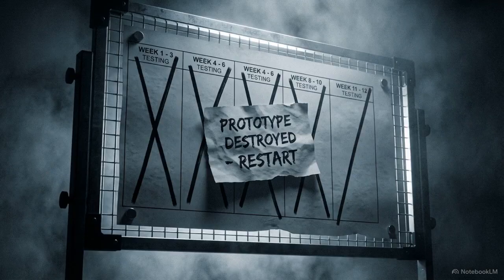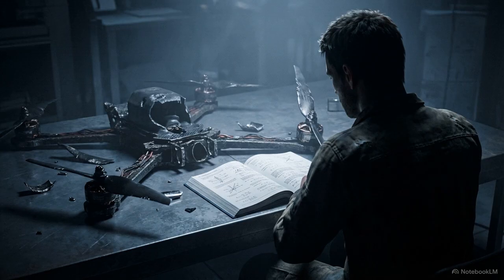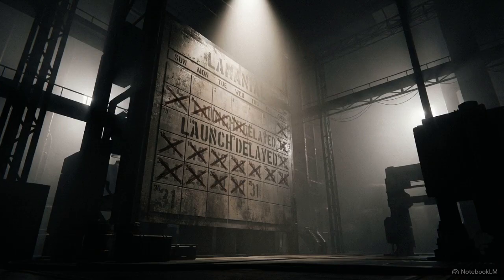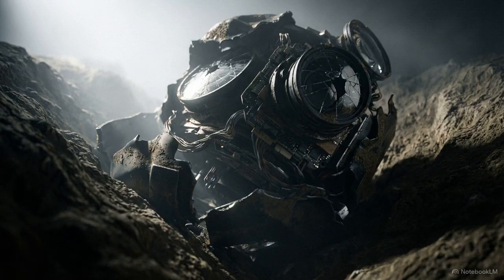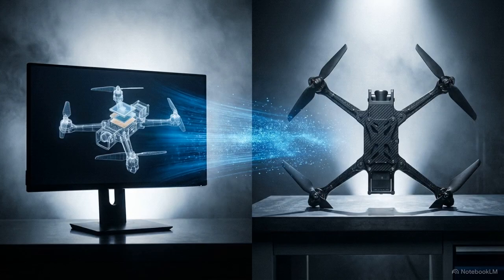Discovering coding errors late in the physical testing phase triggers massive project delays. The entire engineering team has to halt their work, analyze the wreckage, and rebuild shattered prototypes from scratch. Relying on real-world hardware to perfect intricate autopilot algorithms is a broken system. It takes too much time, burns through budgets, and is far too dangerous to keep up with the rapid pace of modern aviation. To solve this bottleneck, the aerospace industry adopted a digital strategy known as model-based design.